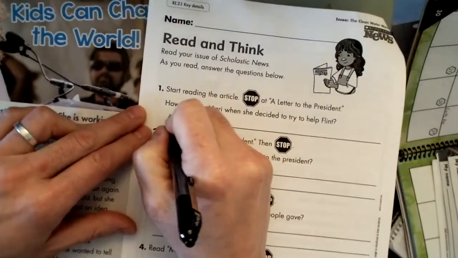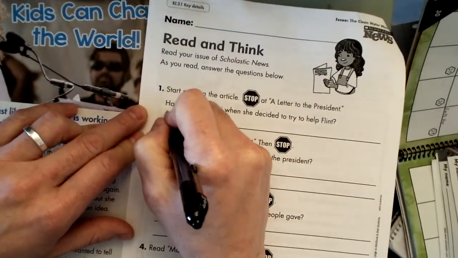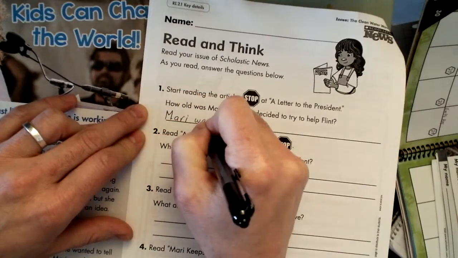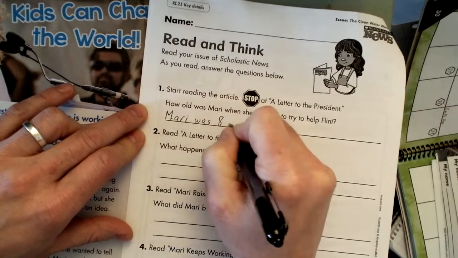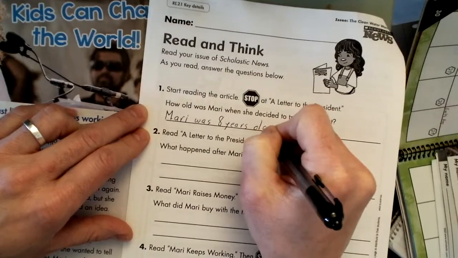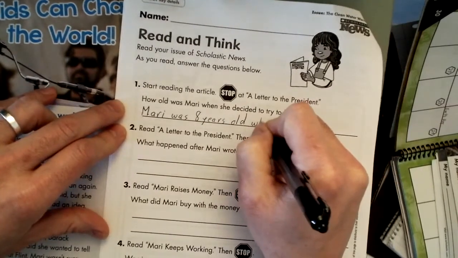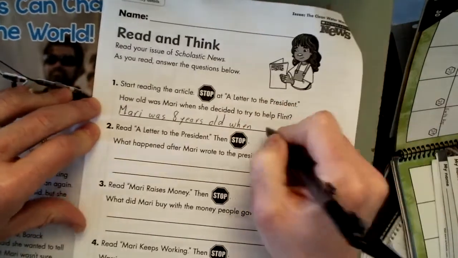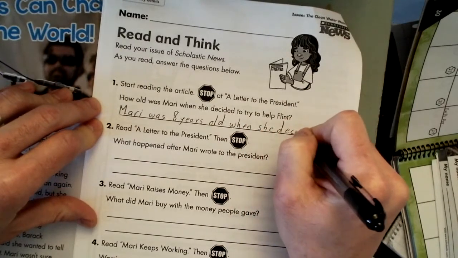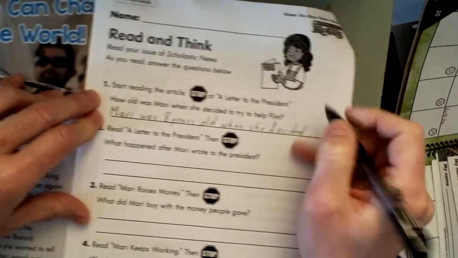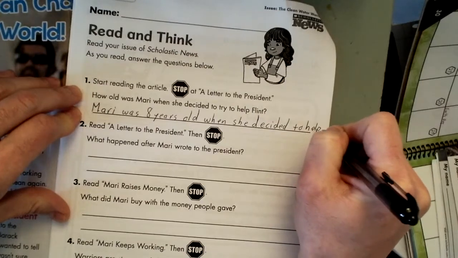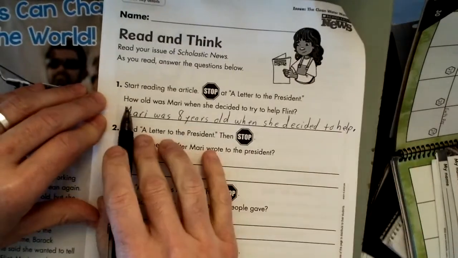I'm going to start writing Mari was 8 years old when she decided to help. Make sure I have a period at the end of my sentence and I have a capital letter to start it.